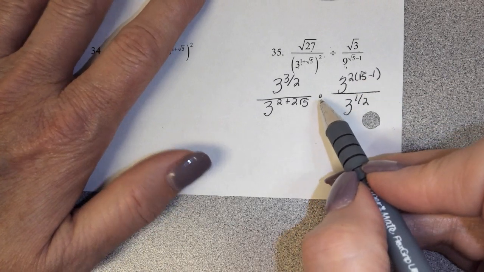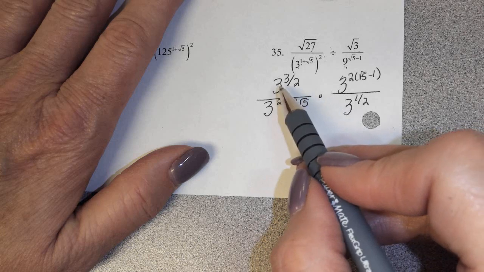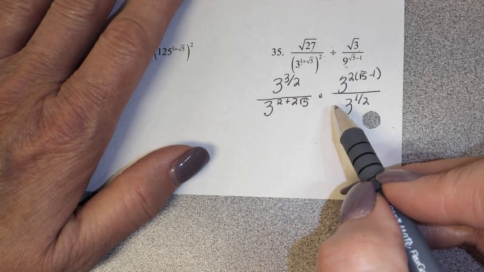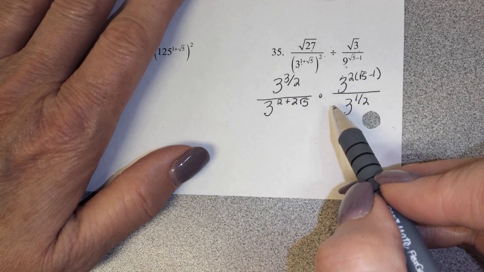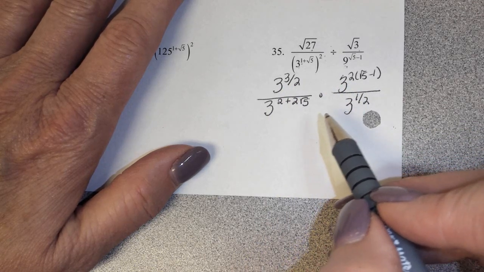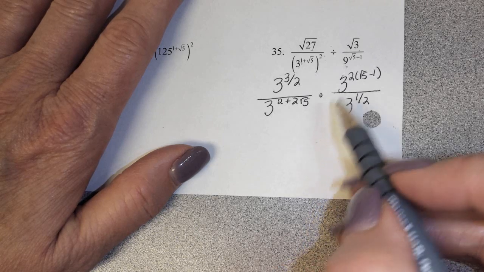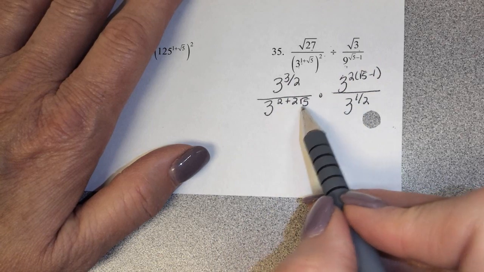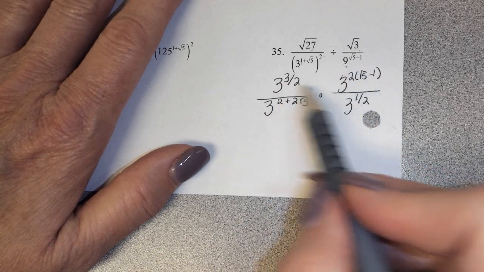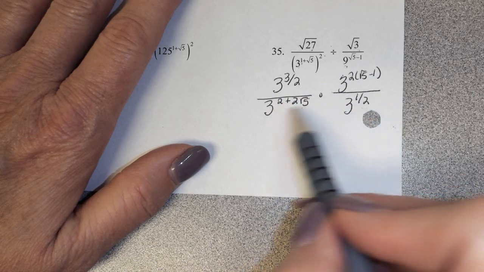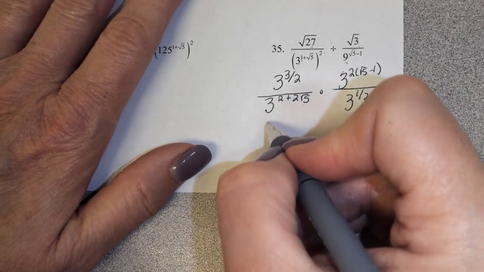Alright, now, when I'm multiplying, does multiplication follow the commutative property? Can I multiply in any order? Yeah. If I'm doing 2 times 3 times 4, can't I do 3 times 4 times 2? Same thing. So here's what I'm going to do. See how these kind of match up? Since I can multiply in any order, I'm going to switch these two around.